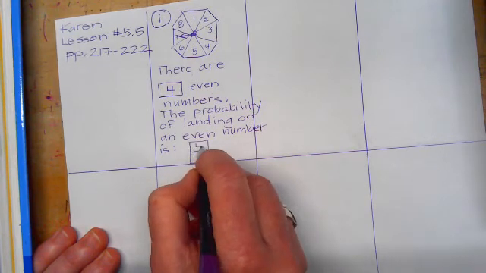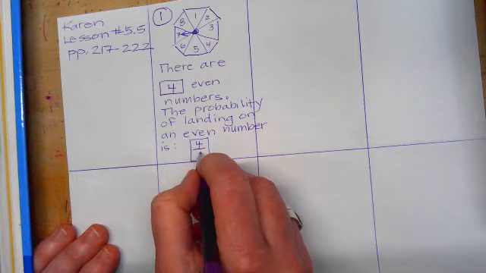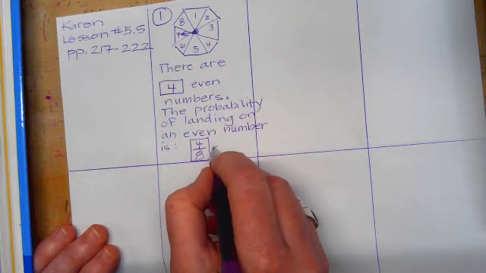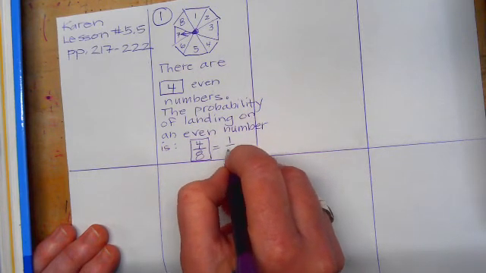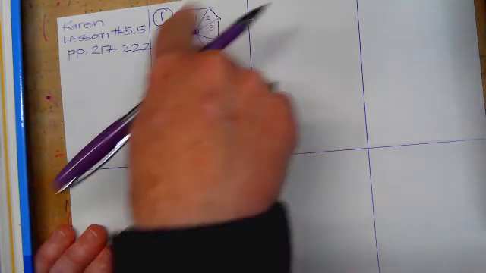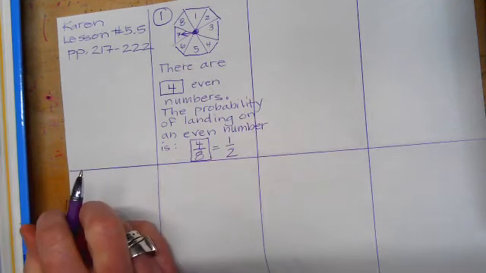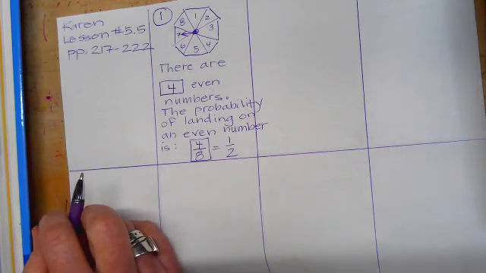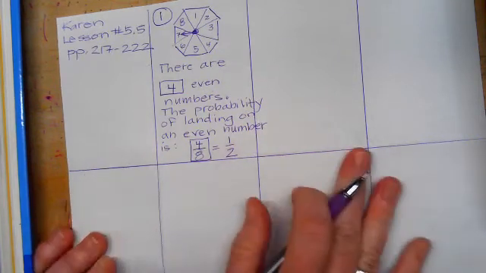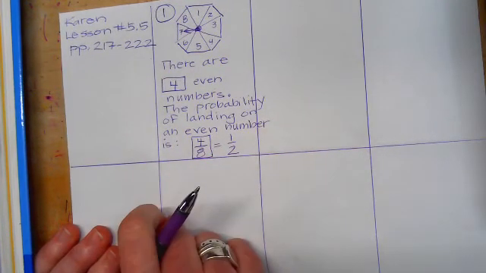So remember we have 4, right? And how many total spaces does Elena have? Well, she has 8. And 4 out of 8 is the same thing as 1/2, right? If we were to squint our eyes, we would see half of these shaded, right? So 1 out of 2 chances of landing on an even number. So that's a pretty good chance that she's going to land on an even number.